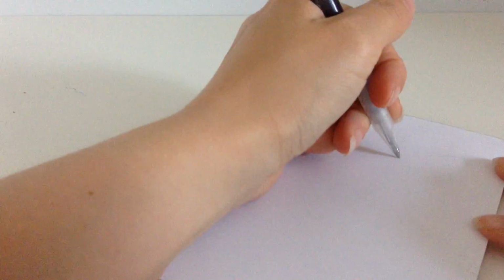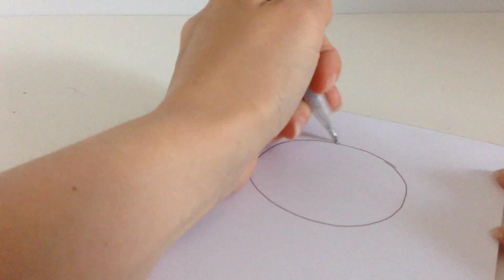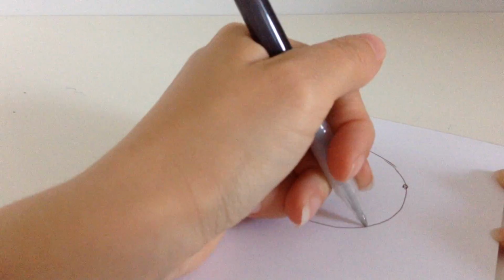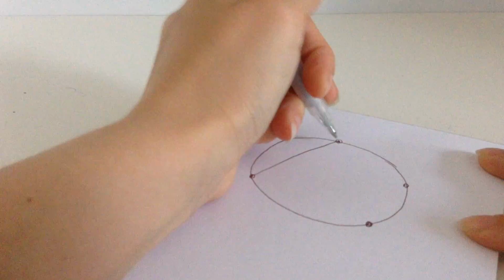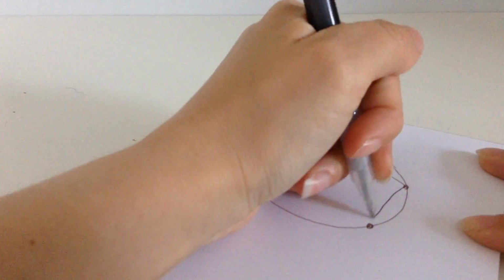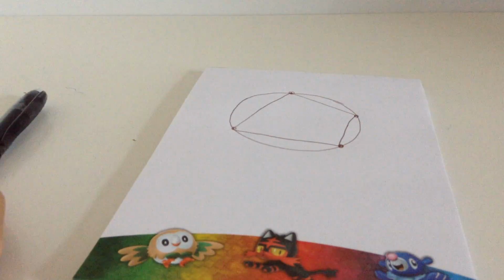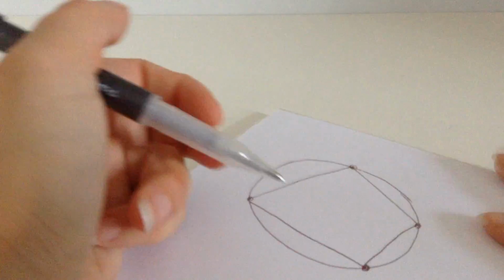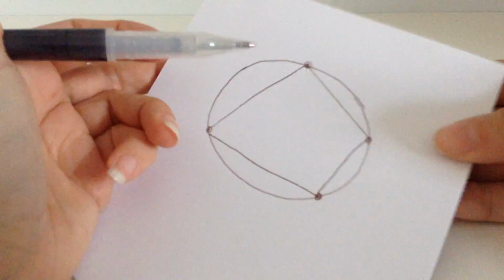So we're going to start with the cyclic quadrilateral. I'm just going to draw a cyclic quadrilateral, and I need to prove that the opposite corners add up to 180.